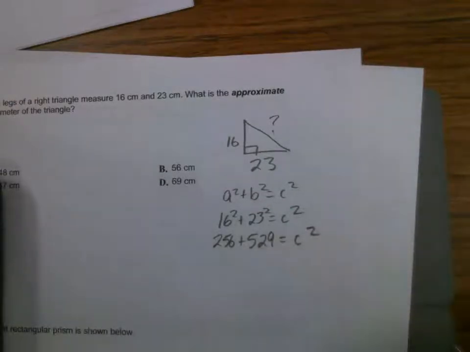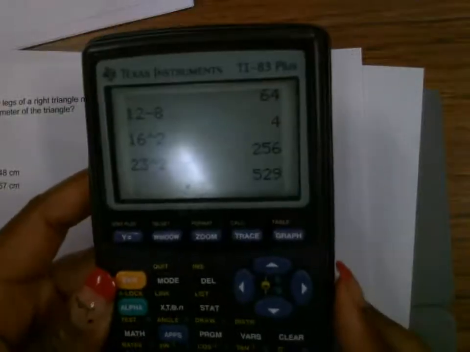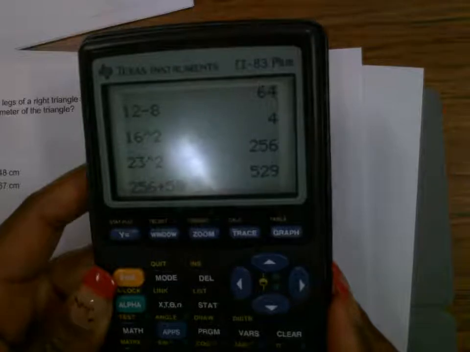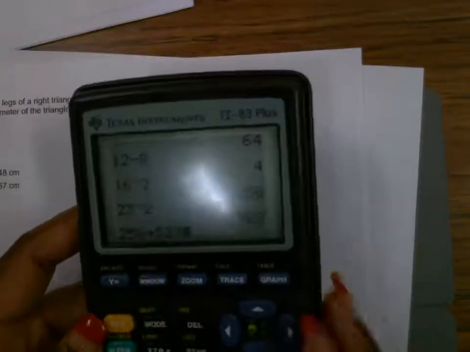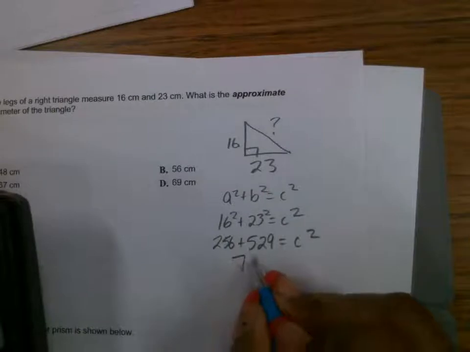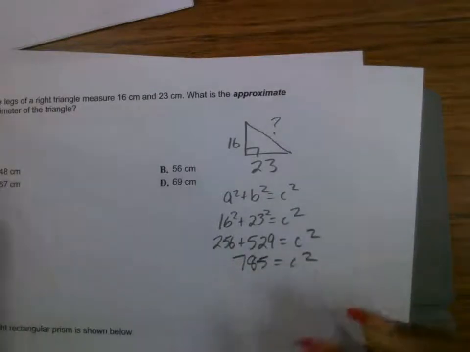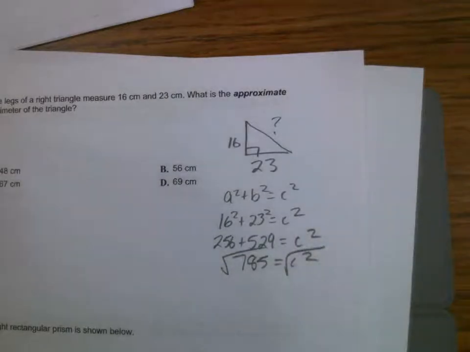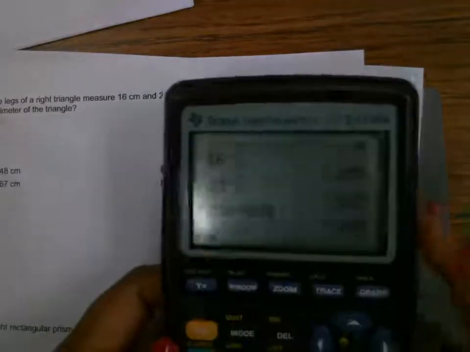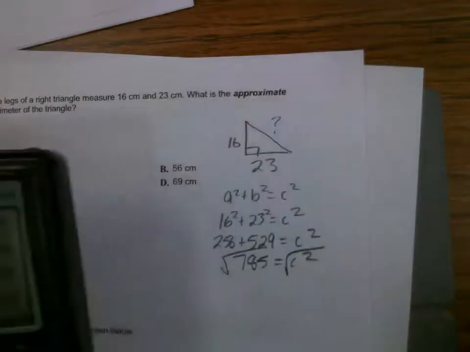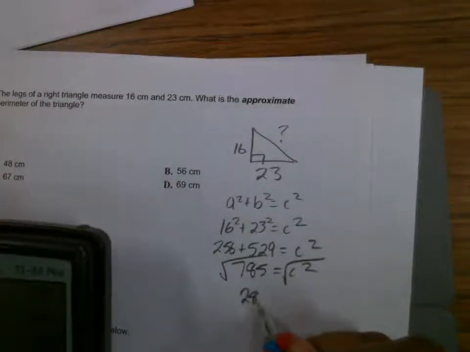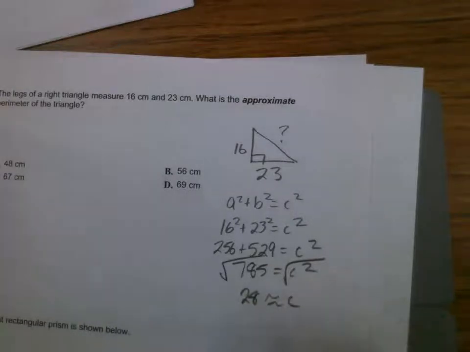529. Okay, so I'm going to add these two together. I get 256 plus 529, and that gives me 785. Okay, now I'm going to find the square root on both sides. So let's do the square root. We got the square root of 785, and that gives me about roughly 28.